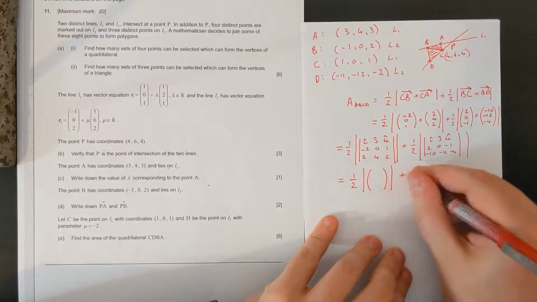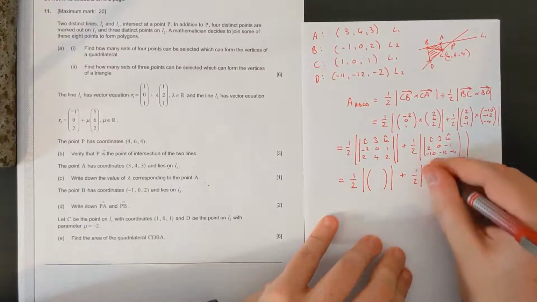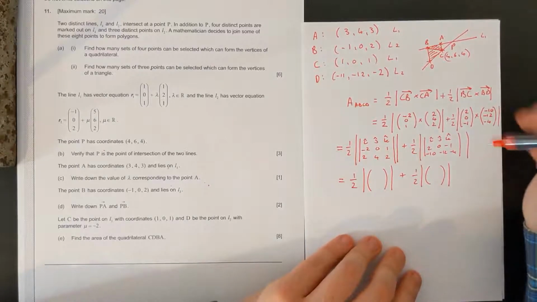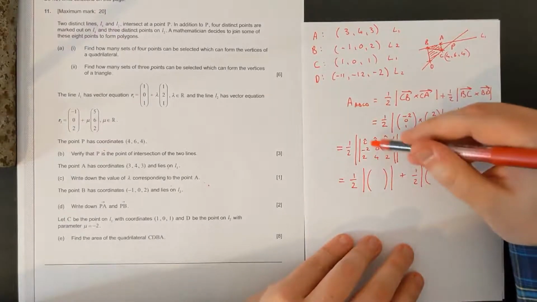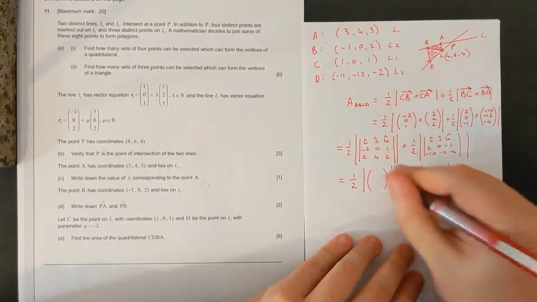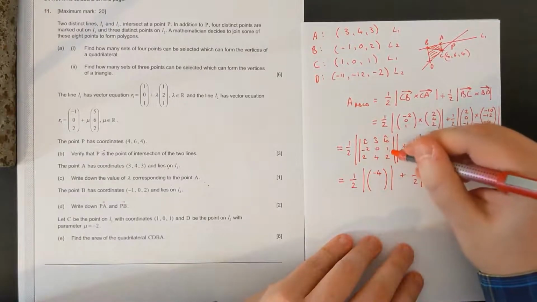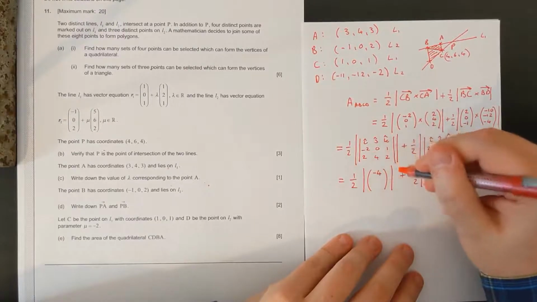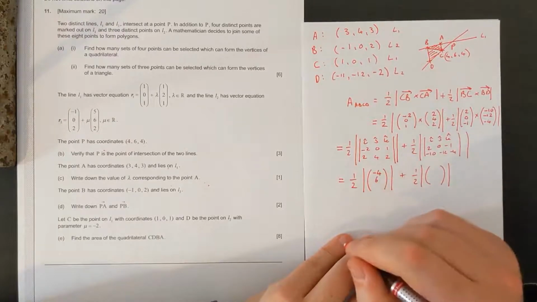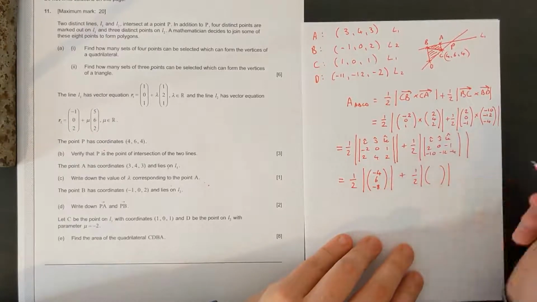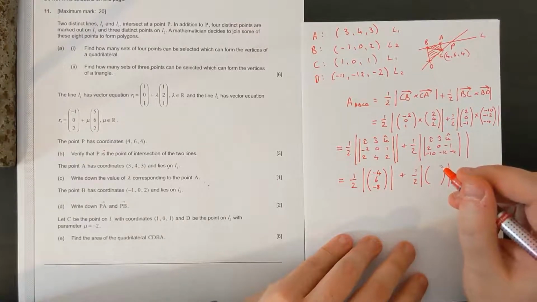So I take my cross product, so I'm going to get two vectors, because your cross product gives you a vector normal to the other two vectors, not relevant here. So firstly, I have -4i. Secondly, I have 2 minus -4, I have 6j. And thirdly, I have -8k.